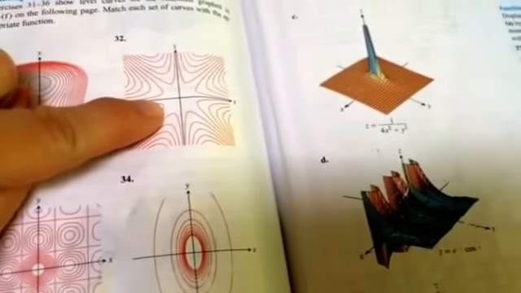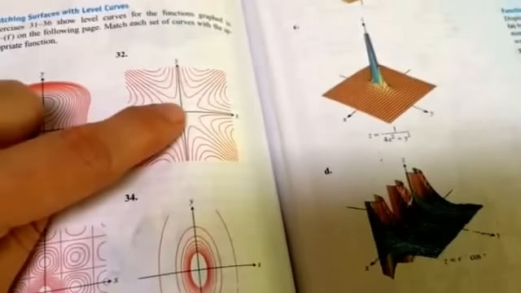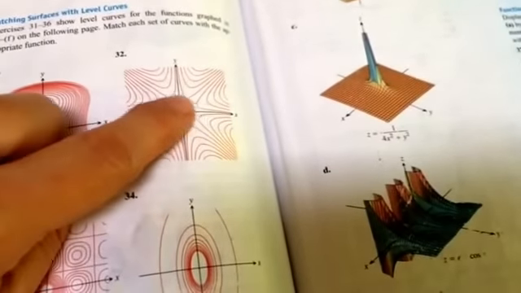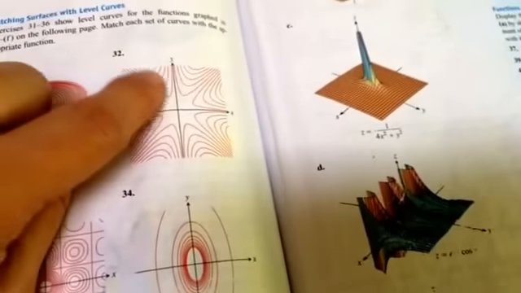So this one is the first one, 32. 32, see how it looks like it's got something going on in the middle, like a high point or a low point in the middle, and then it's got all these little, I don't know, what's the word I'm looking for?